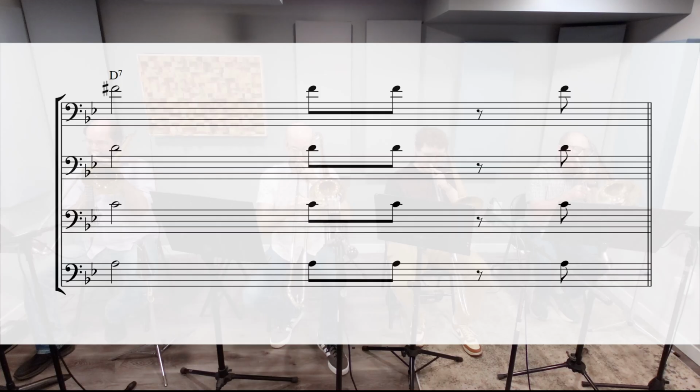So let's check out a four-way close voicing on a D7 chord. We're going to have an F sharp in the melody. So if we just do standard four-way close, we've got F sharp, we have a D, we have a C, and we have an A. If we want to find a little more harmonic richness, we can sub out the root, the D natural, for an E natural. That is the natural 9 of this chord.